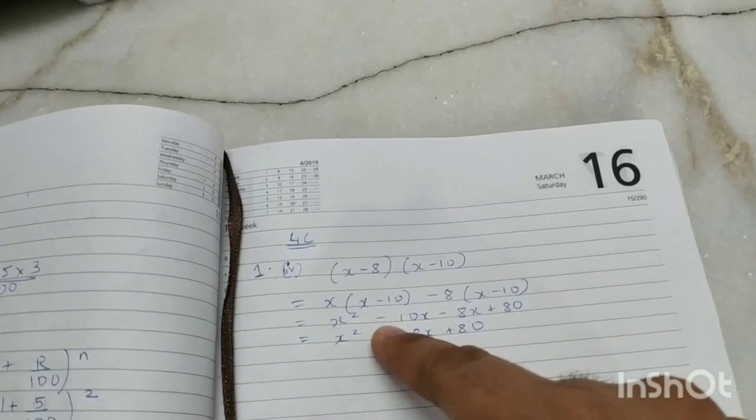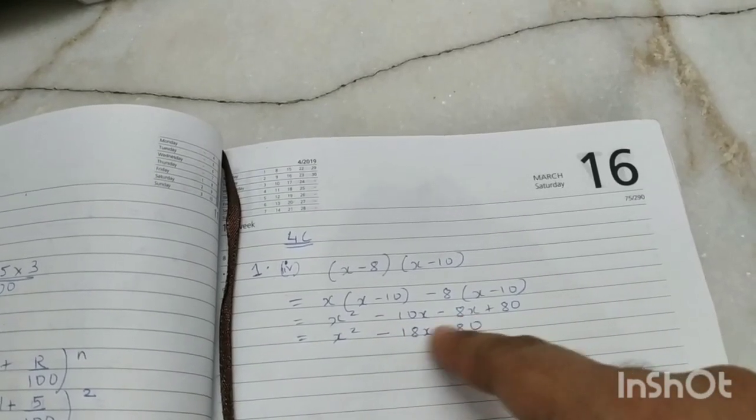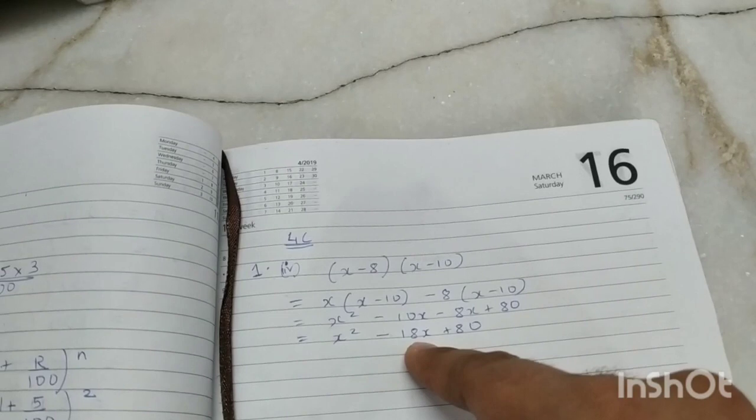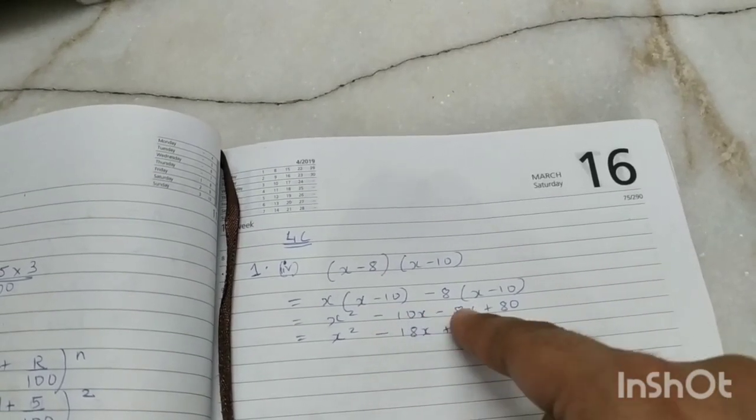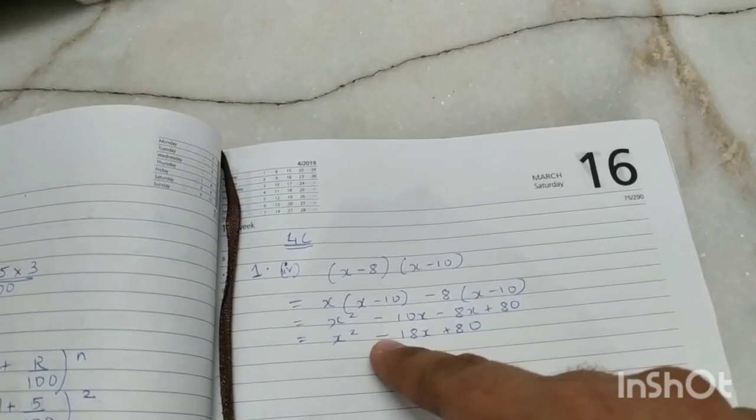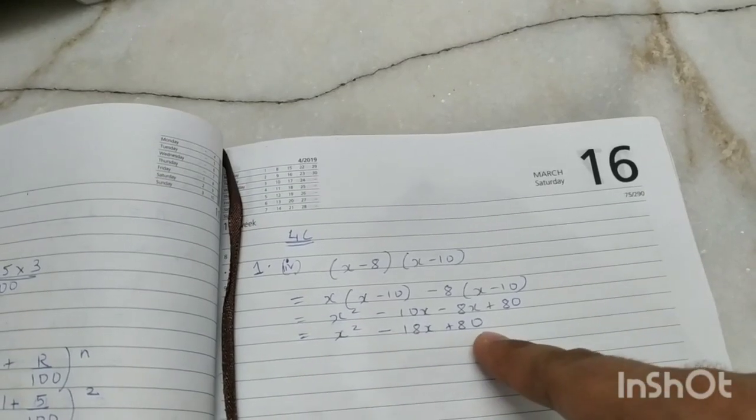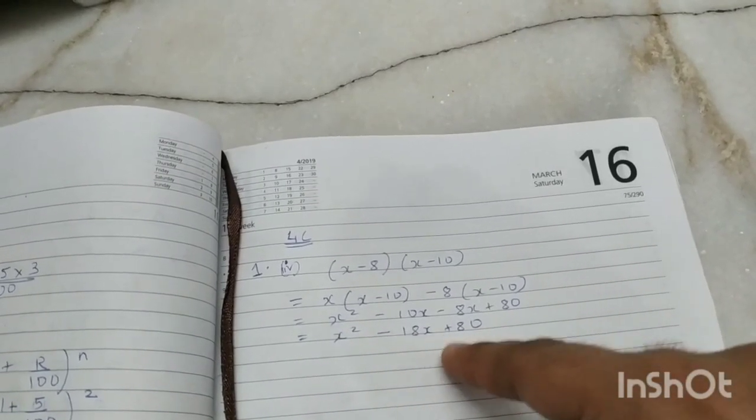Now the like terms together, minus 10x minus 8x is minus 18x. Since the signs are same, we should add the numbers and take the sign of the bigger number, which is minus. We can't simplify this further. I can't remove anything common. This is the final answer.